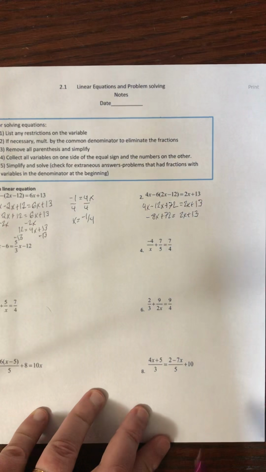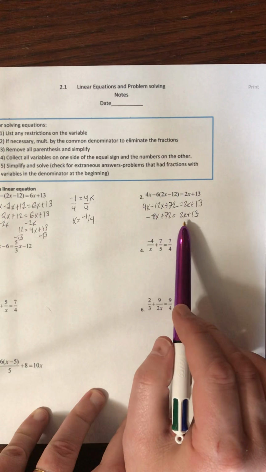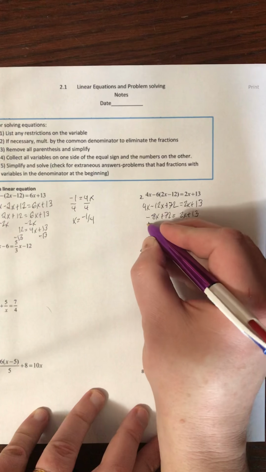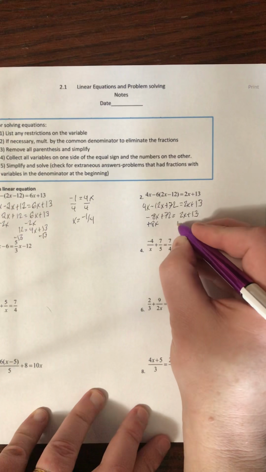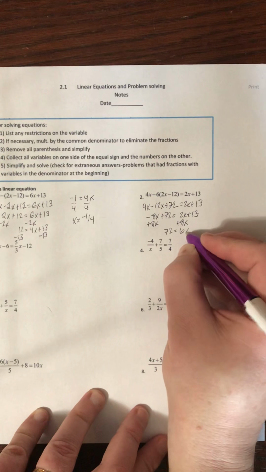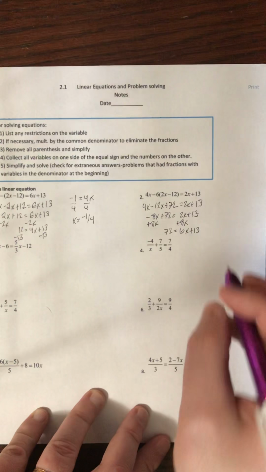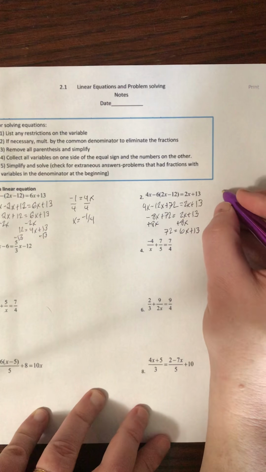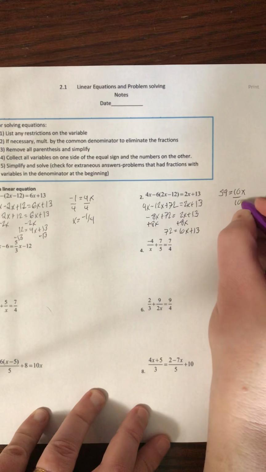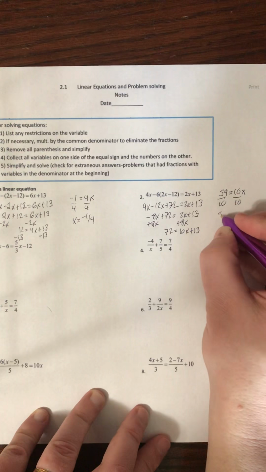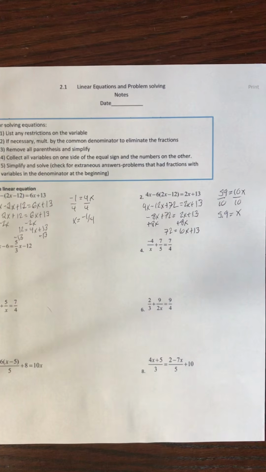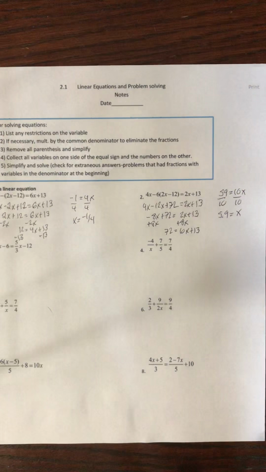And once again, it doesn't matter which side I put the x's on, which side I put the numbers on. I'm going to get rid of this negative 8x by adding 8x to both sides. So I end up with 72 equals 10x plus 13. And when I subtract 13 from that, I end up with 59 equals 10x. And then, of course, I divide by 10, and I get 5.9 equals x. Okay. You guys have done this before. This is straightforward, easy stuff, right?